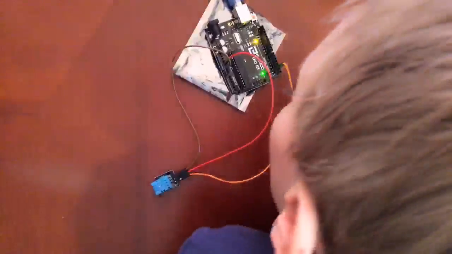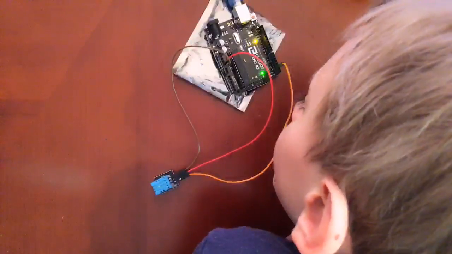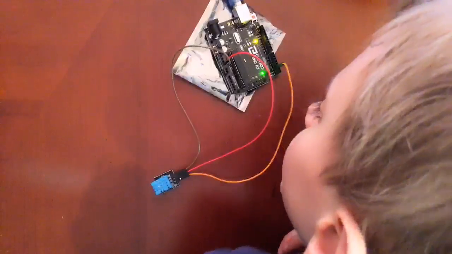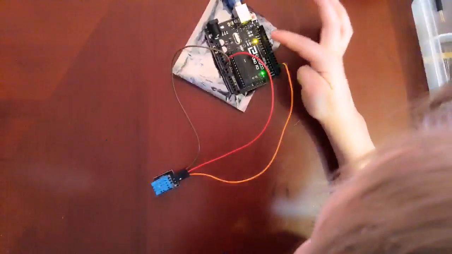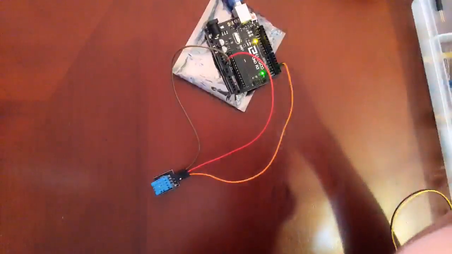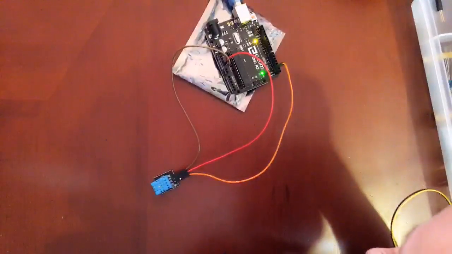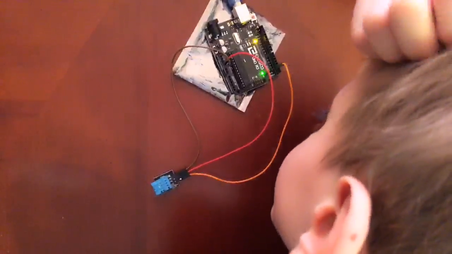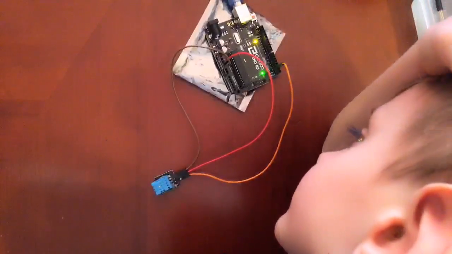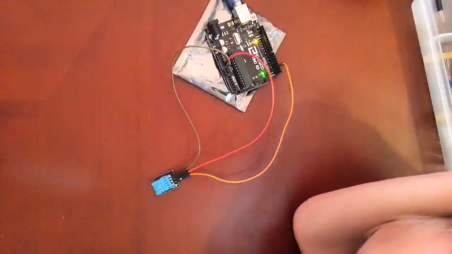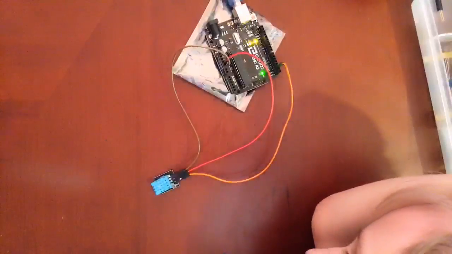And as you see, we only need 3 connections to the sensor. It's not doing anything yet, but okay. Since one of the pins is not used, the connections are voltage, ground, and signal. So after we've wired it, we gotta upload the code, make sure we have the simple DHT library.